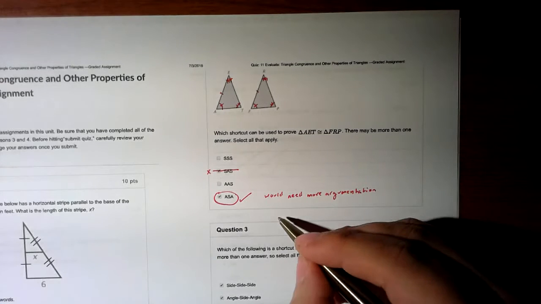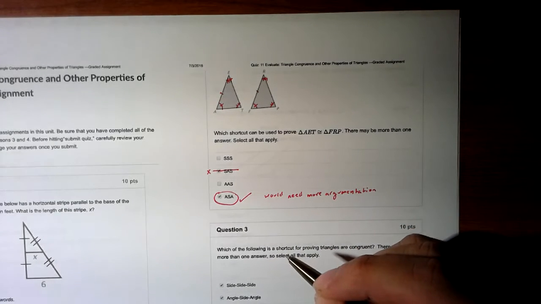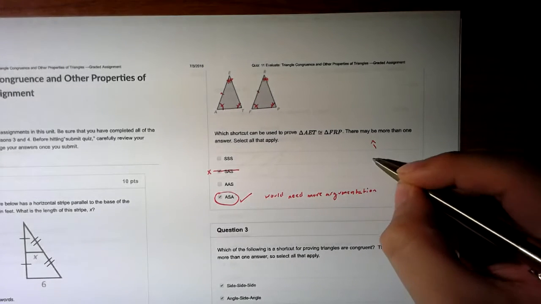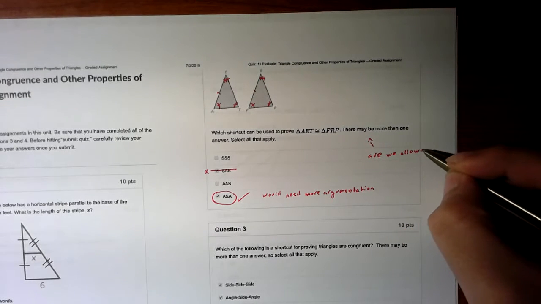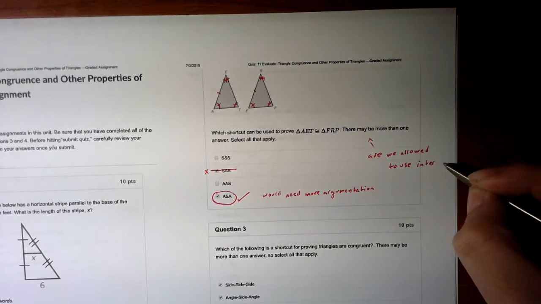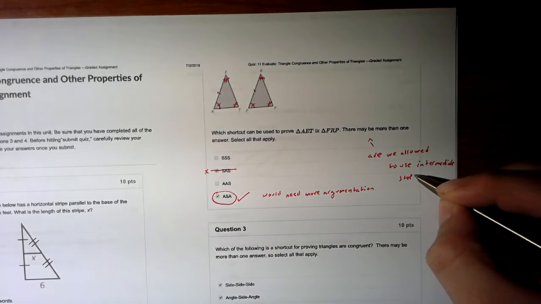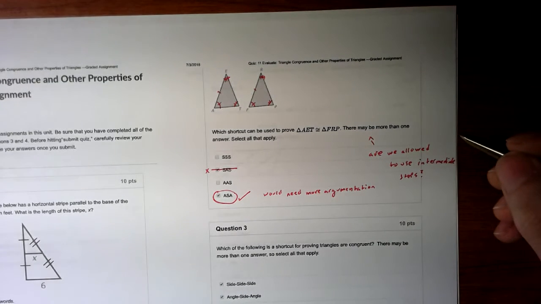So if you want, you can send an email, or you can risk it, and if it's wrong, then we can send him an email and say that he should fix it, because this is not entirely clear. I'm going to put here, are we allowed to use intermediate steps? Question mark. Or is it strictly from what's given?